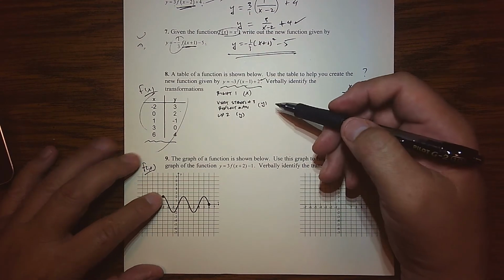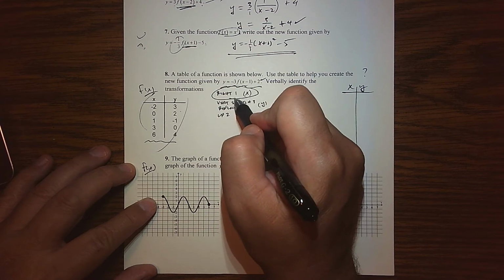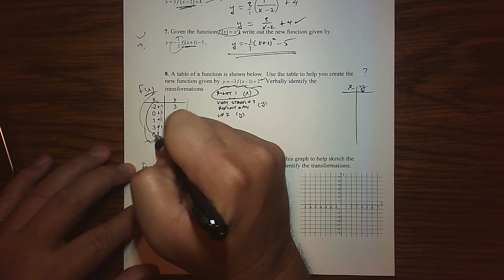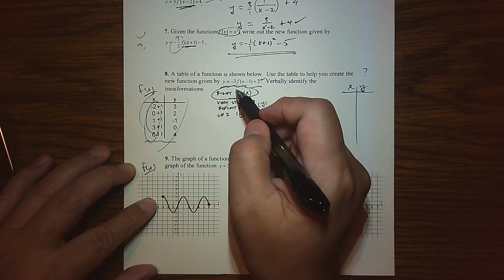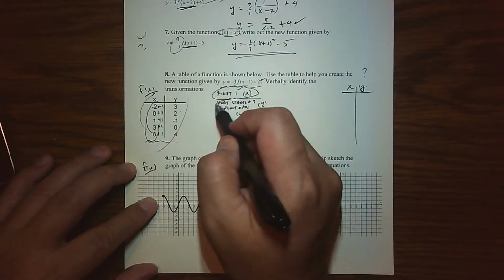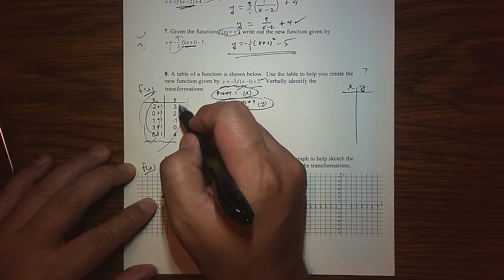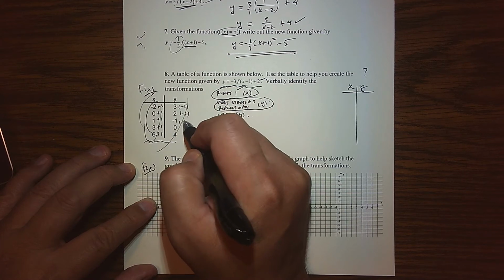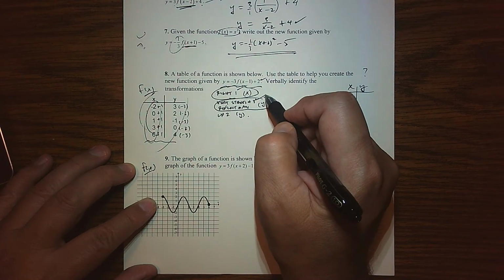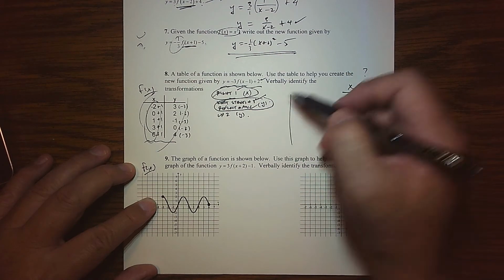So how does this manipulate the data? Well, for starters, the x's are easy. I'm going to take each one of these x values and add 1 to each one of them, because that shifts everything to the right 1 unit. While I'm manipulating that, order of operations says I'd have to do multiplication before addition. So I'm actually going to take all these y values and multiply them by -3. That does the stretching and the reflection. So handling these two, we have this new table right now.